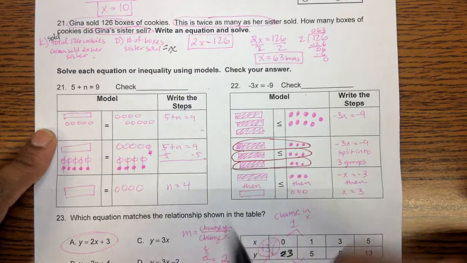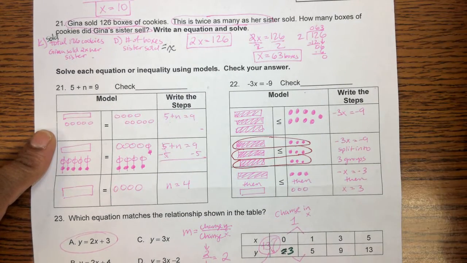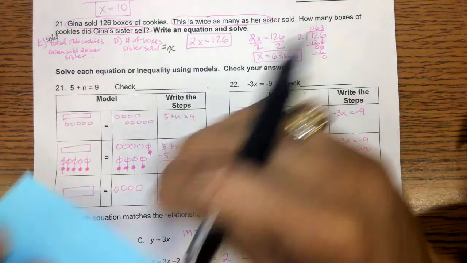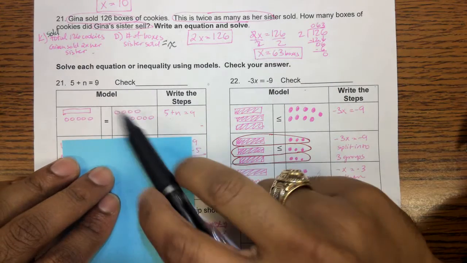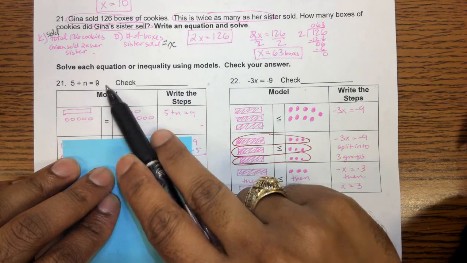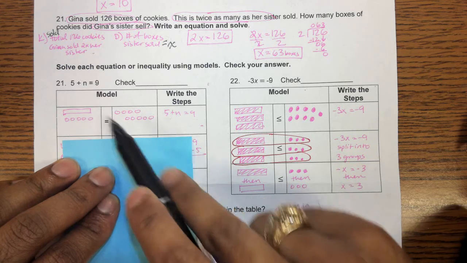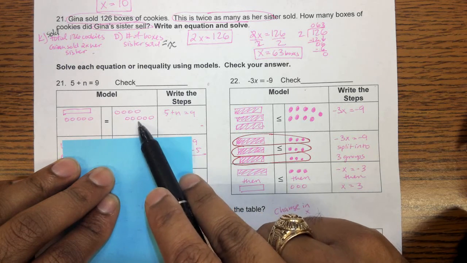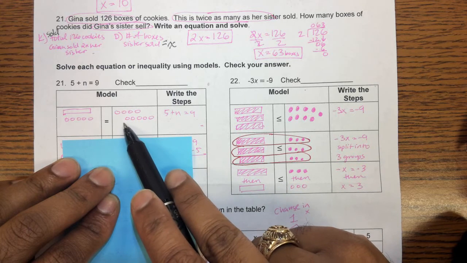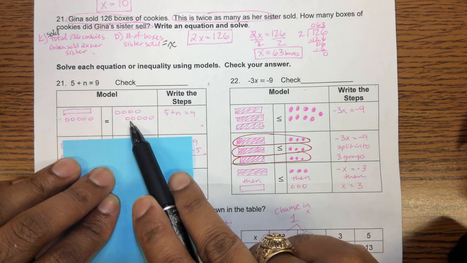Alrighty, modeling. I'm going to explain it step by step, so make sure you're listening. Okay? Now, with your equation, 5 plus n equals 9. Remember, the x bar represents the variable, and I have 5 counters. Then I have 9 individual counters.